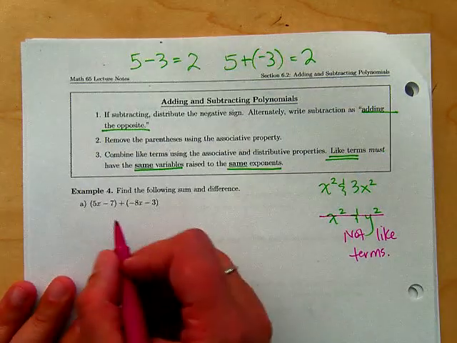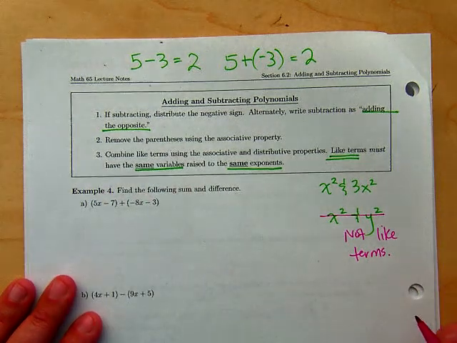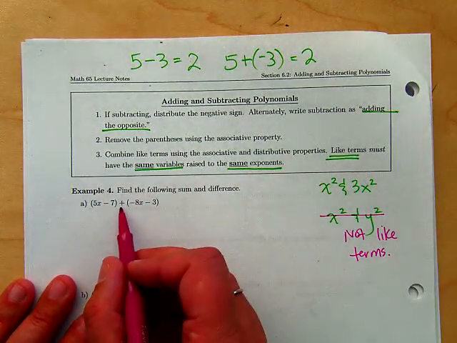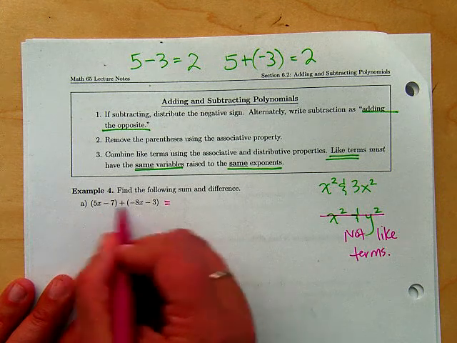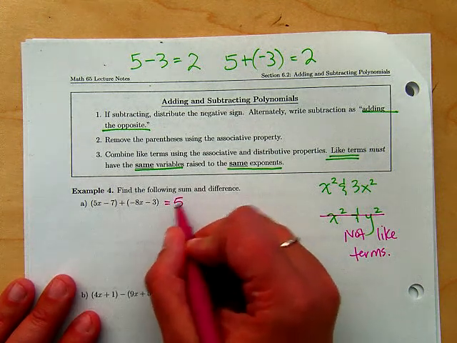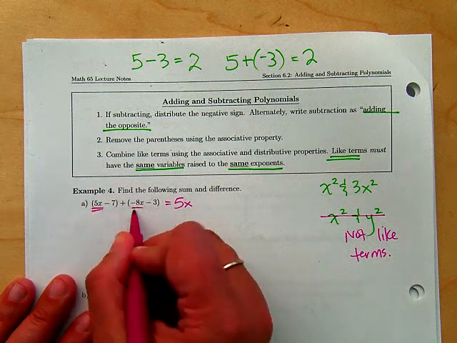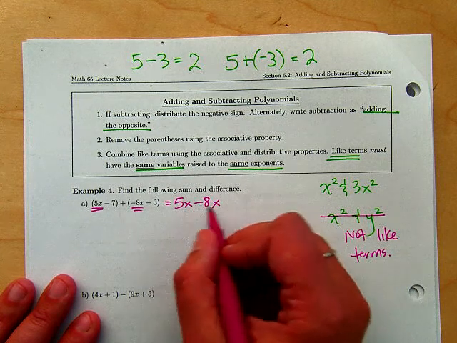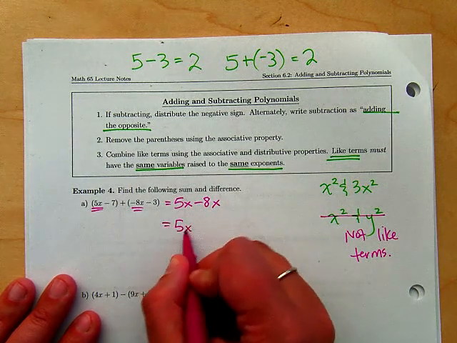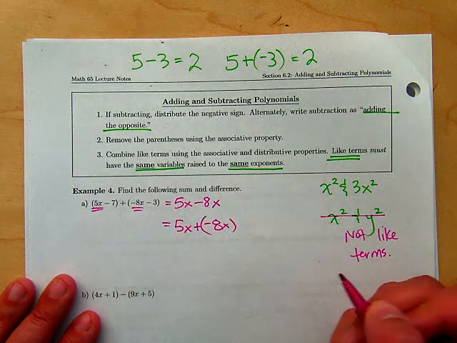Okay, so what we're going to do is follow the steps here. There's no subtraction actually happening here. It's addition. So I'm going to group together the like terms. 5x is a like term with negative 8x, and I could write that as 5x plus negative 8x, right?